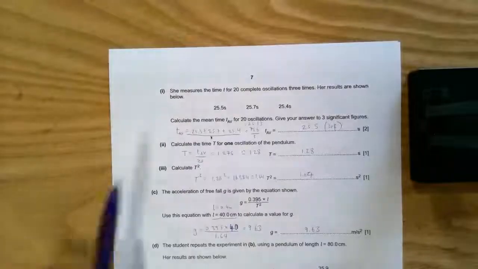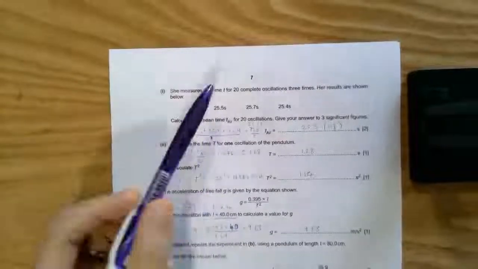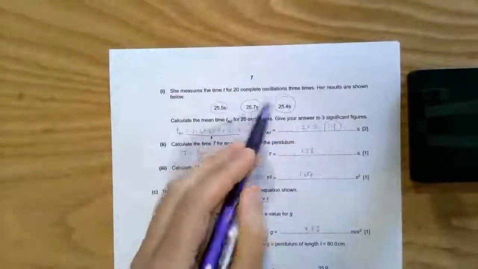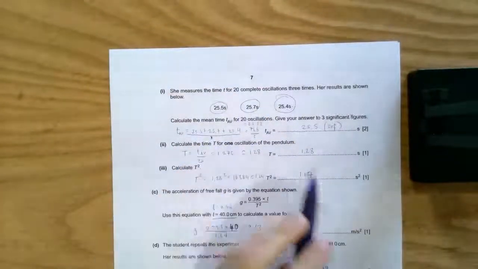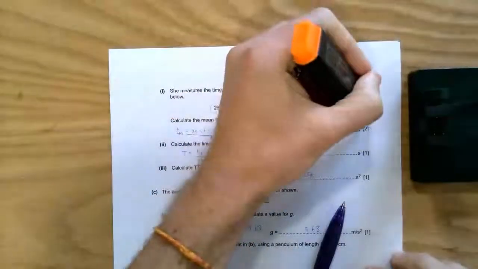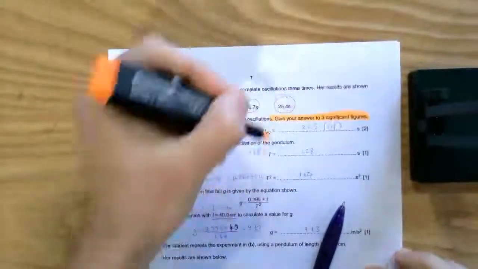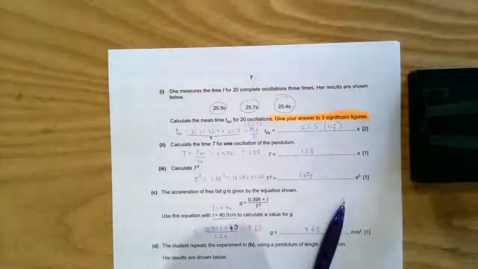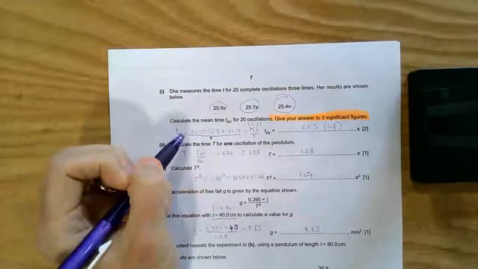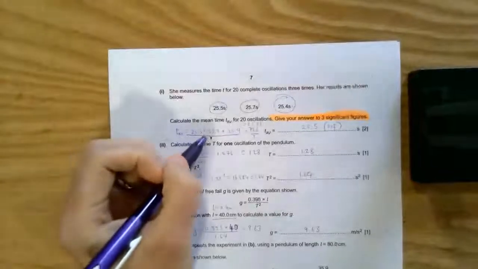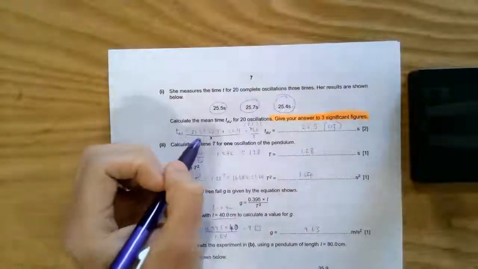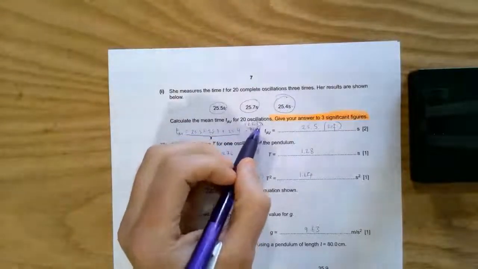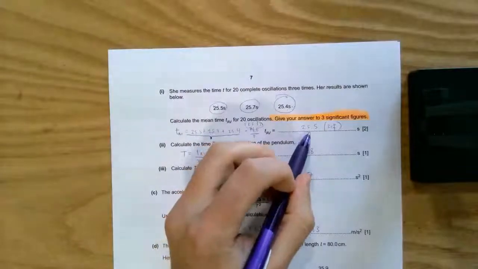You're asked to calculate the mean time for 20 oscillations. You're given 3, and you should know that to calculate mean, add these numbers together, divide them by 3. There is an instruction in the paper which is to give the answer to 3 significant figures. That is just sound advice in general, so please do it whilst you're doing your calculations. So for example here, not much space for me to do this, 25.5 plus 25.7, 25.4 divided by 3. I came up with an answer of 25.53. I wrote the 4 significant figures here and I wrote the 3 here as well.